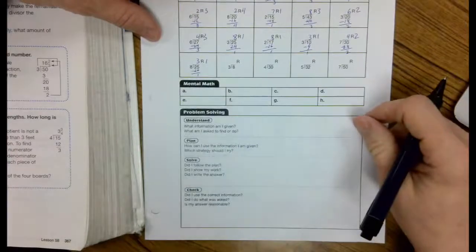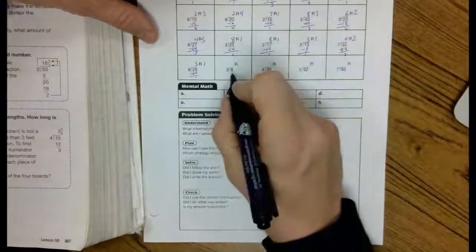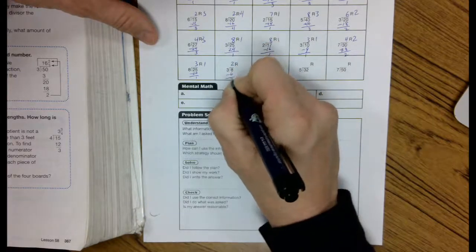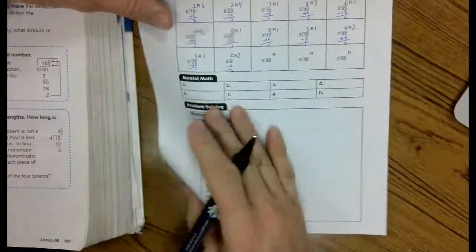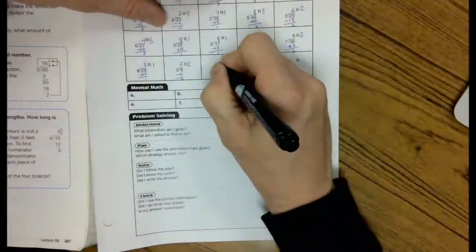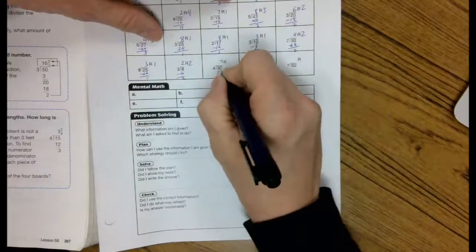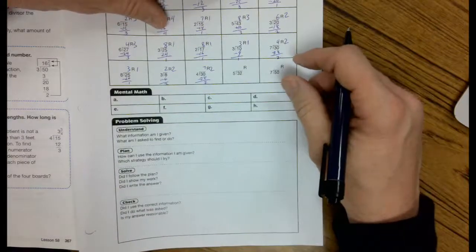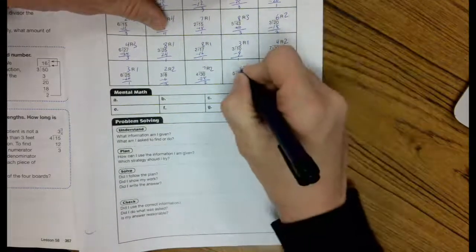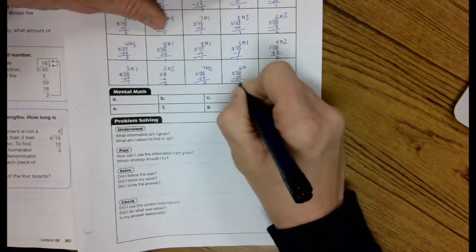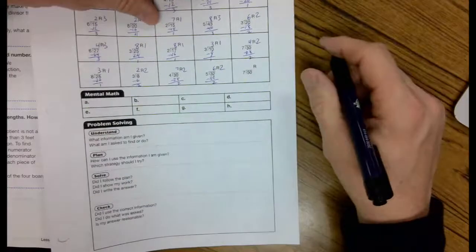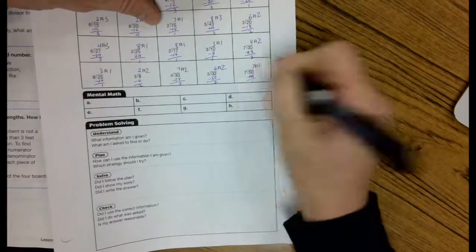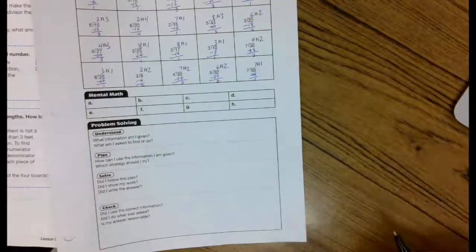Subtract, remainder 1. How many times does 3 go into 8? 2 times. 2 times 3 is 6. Subtract, remainder 2. How many times does 4 go into 30? 7 times. 7 times 4 is 28. Subtract, remainder 2. How many times does 5 go into 32? 6 times. 6 times 5 is 30. Subtract, remainder 2. And how many times does 7 go into 50? 7 times is 49. Subtract, remainder 1.